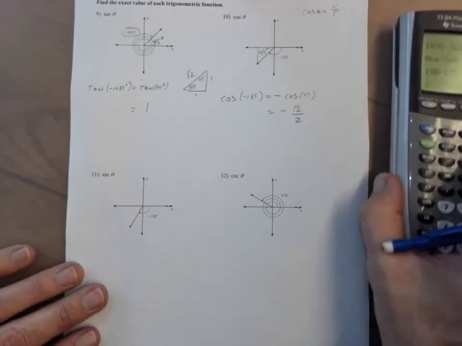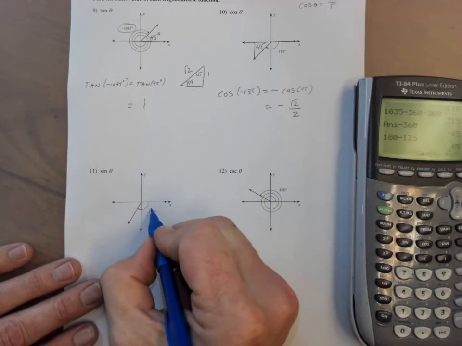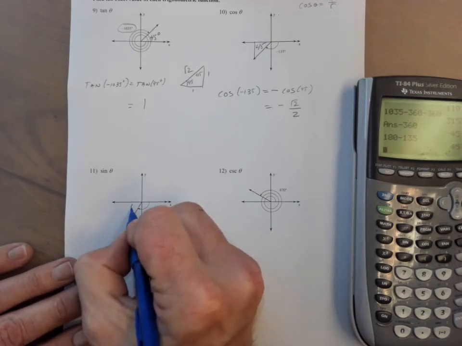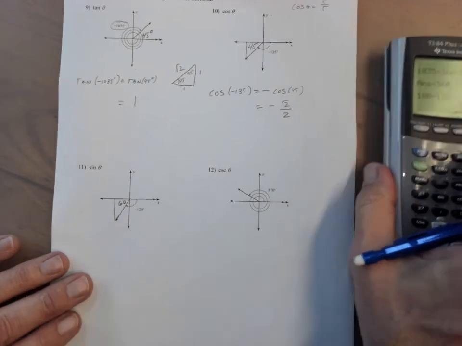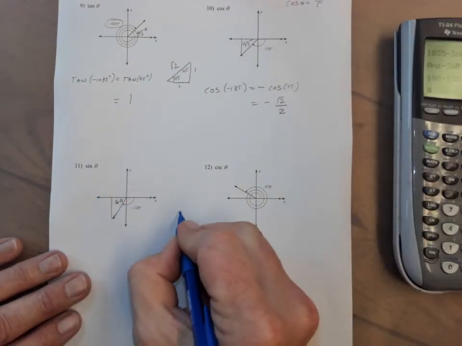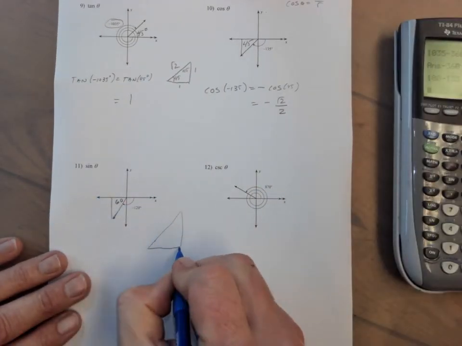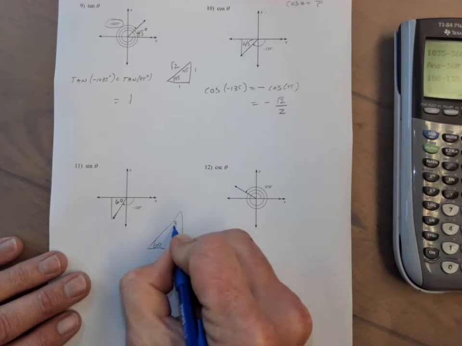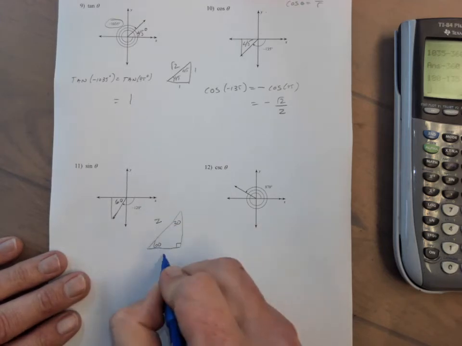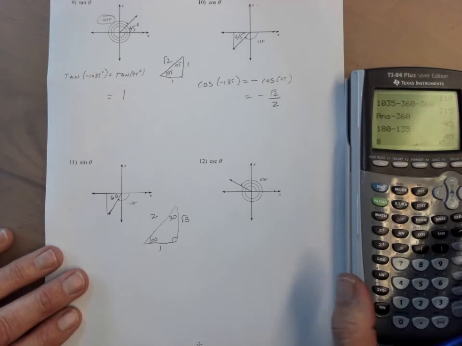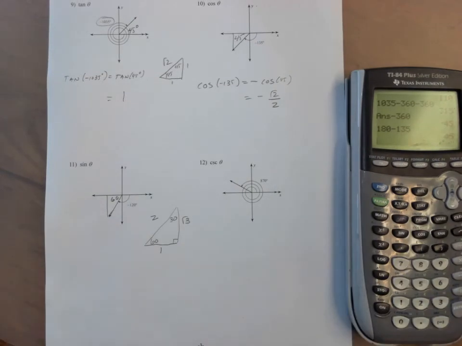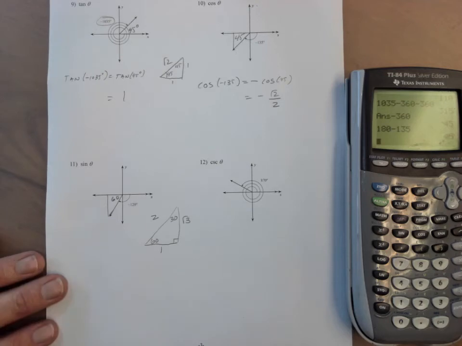Okay, down here, again, we're going negative 120. So I know that is a 60 degree angle. So there is my reference angle. So if I were to draw a triangle over here, 60, 30, so that's 2, that's 1, that's root 3, right? That's one of those things that we really need to somewhat memorize, or you can draw the equilateral triangle and cut it in half.